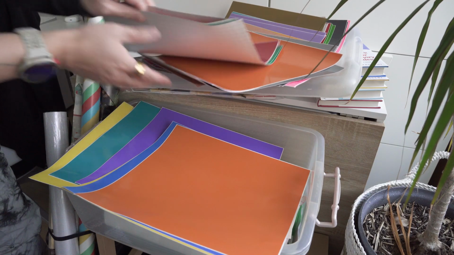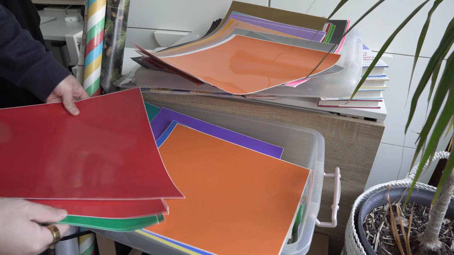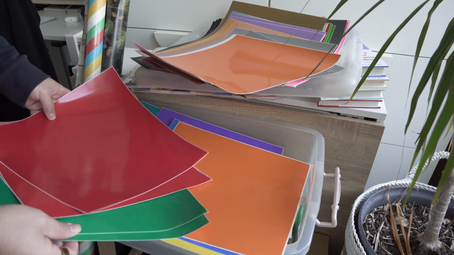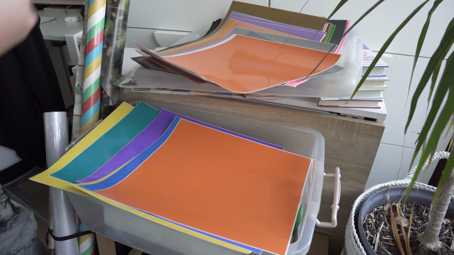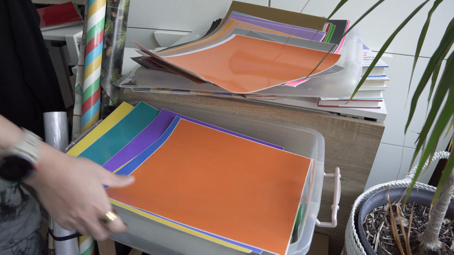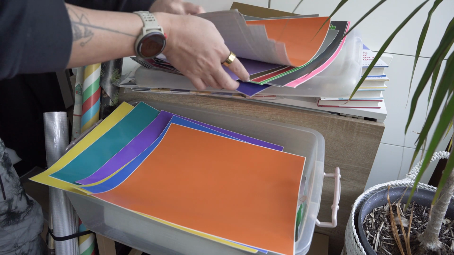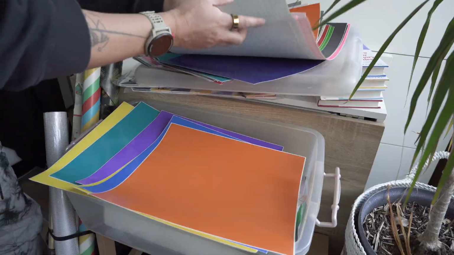Next, I started trying to figure out what the color palette of these cards was going to be. I was looking through the vinyls that I already had for my Silhouette, and I chose a few different primary colors to cut out the shapes in, and then also picked out some colors for the text. I went with just standard black, and then I played around with this pink foil for some of the text as well.